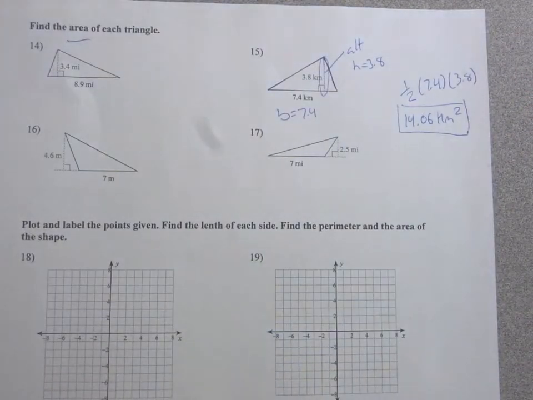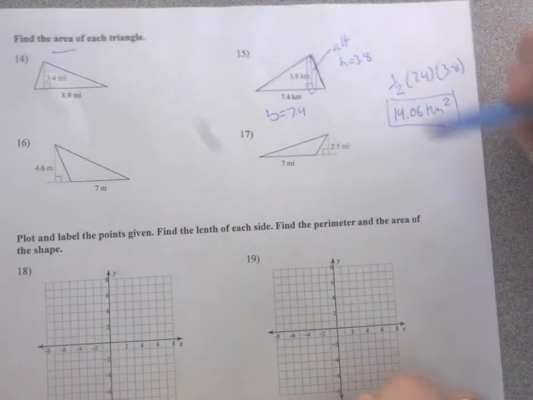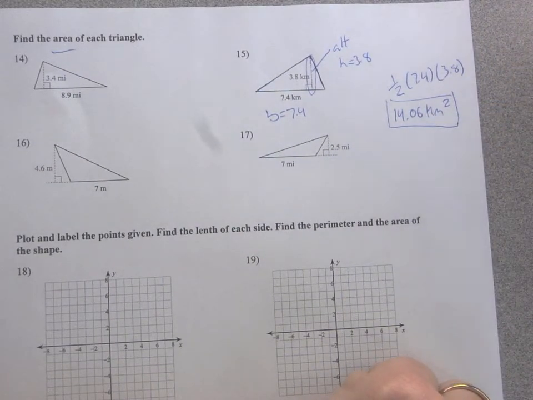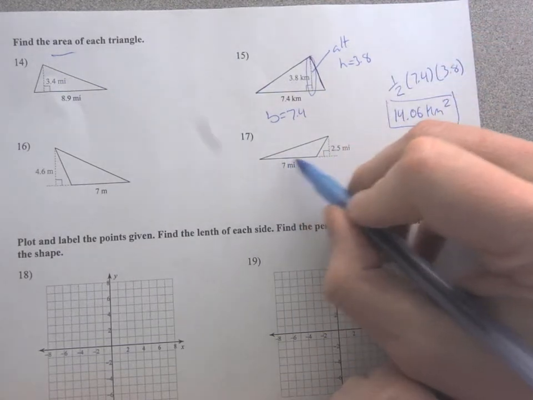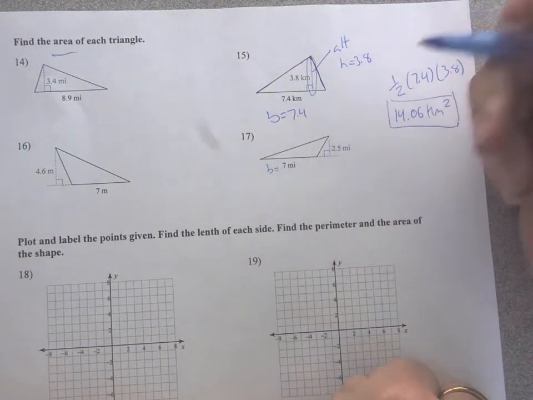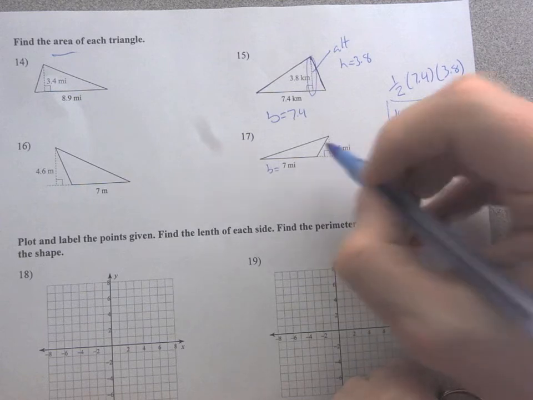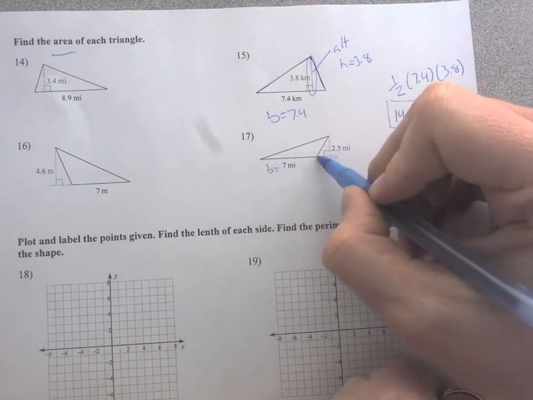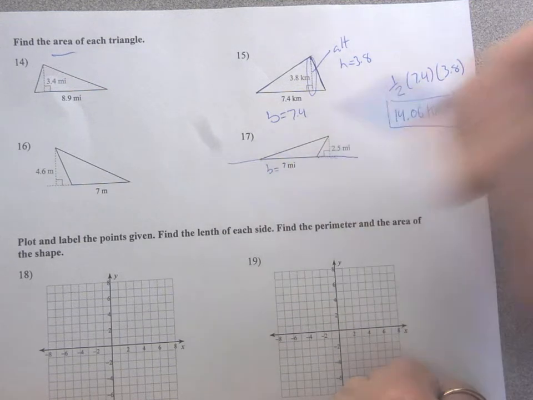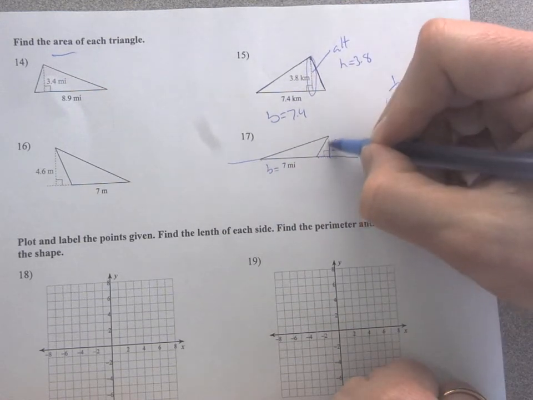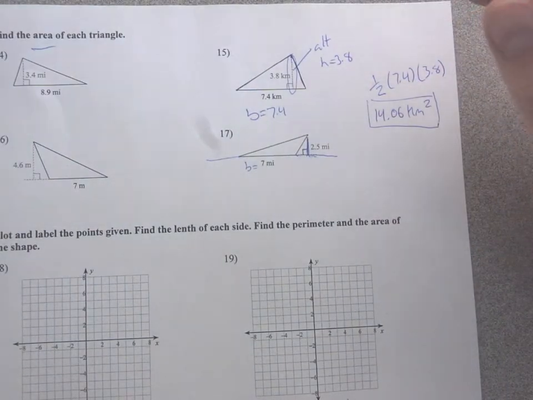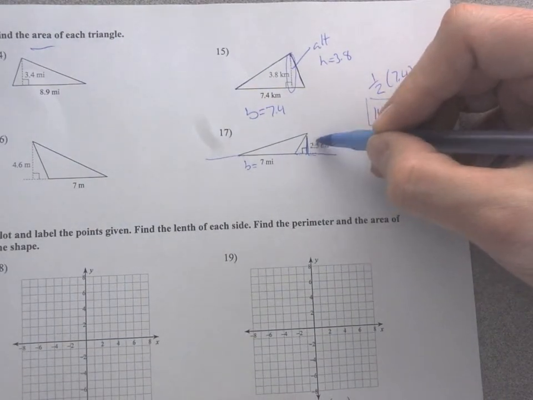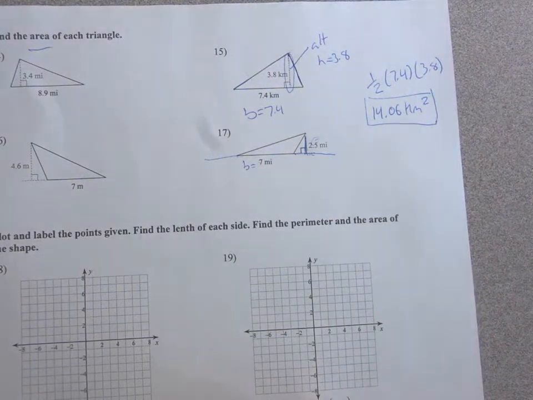Now notice on some of these, the altitude is outside of the triangle, and that's okay. So we have our triangle here. Here's the base, right? Base equals 7. So think of this as the ground. Here's the ground continuing. It's outside of the triangle, but that's okay. Our triangle is sitting on the ground here, and this is how we measure the height, right? It's at a right angle to the ground, straight off the ground. So this is how high our triangle is. This is the base of the triangle.